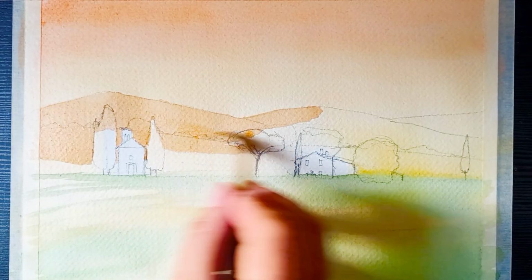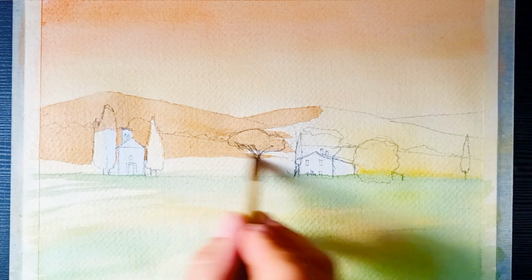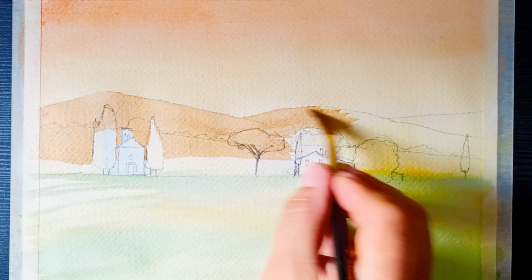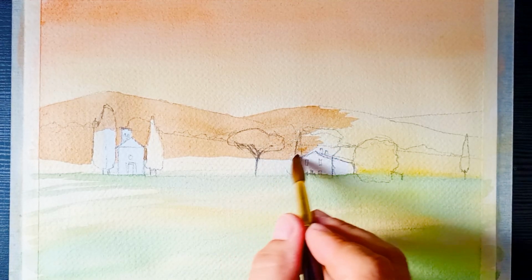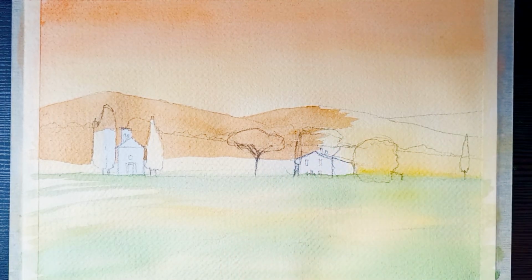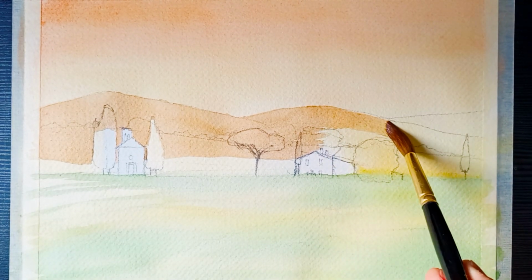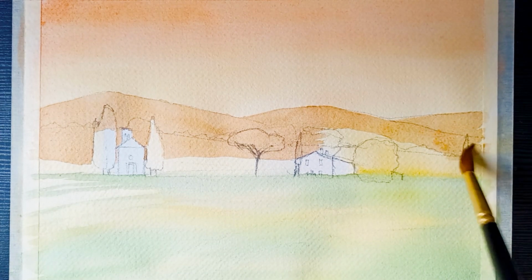And I'm trying to paint this as freely as possible. There are definitely some areas that need to be precise, like the mountain cannot blend into the sky. So I'm trying to do that and make sure that there's a definition in between the mountain and the sky.